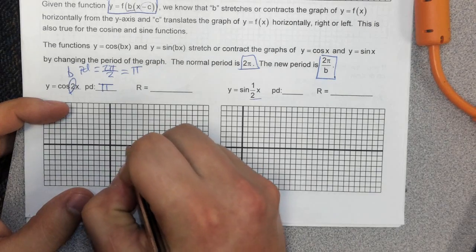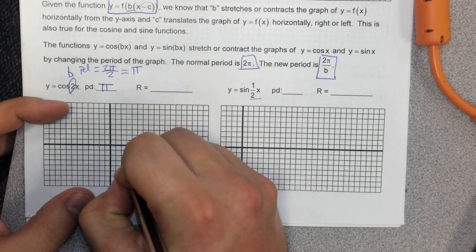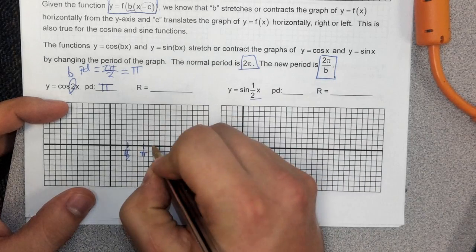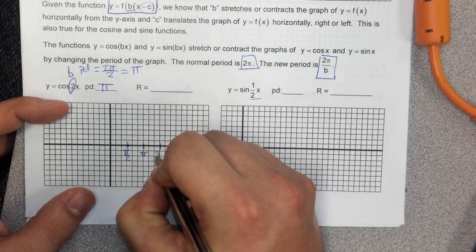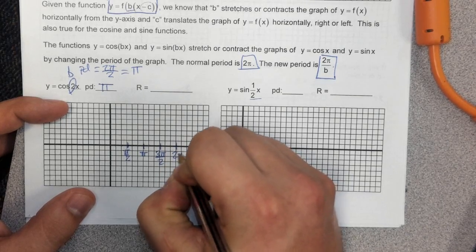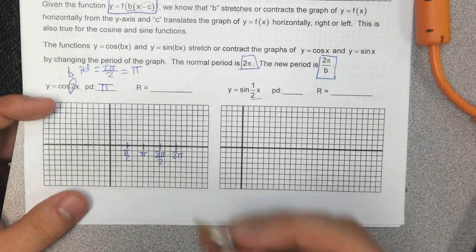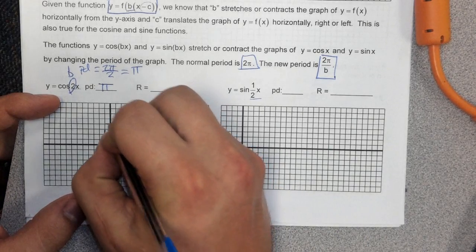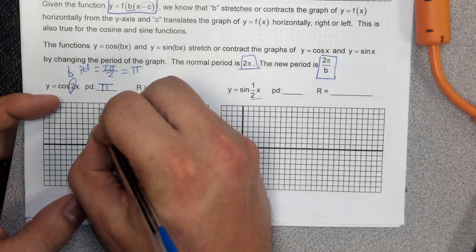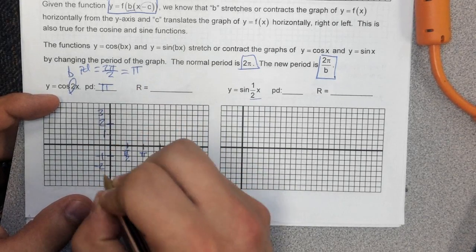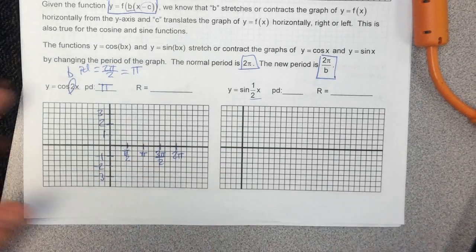We'd go 1, 2, 3 to the right, and that would give us pi over 2. 1, 2, 3, and we get pi. 1, 2, 3, and there's 3 pi over 2. 1, 2, 3, and then there's our 2 pi. So that's all just like normal. In our y direction, we still want to skip 1, and then that'll give us 1, 2, 3, and then we'll go down here: -1, -2, and -3.